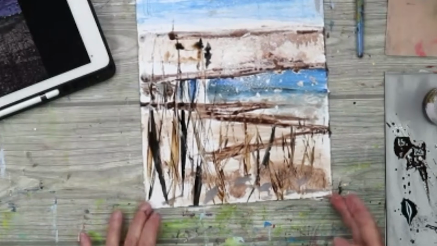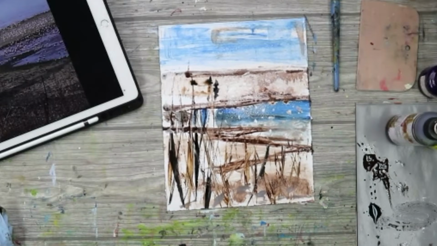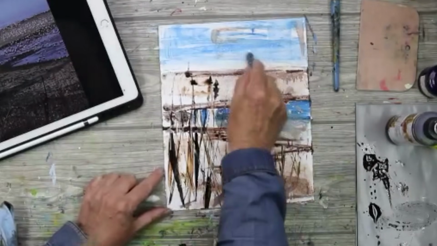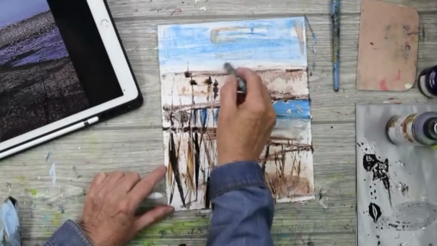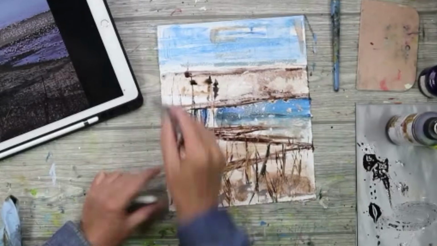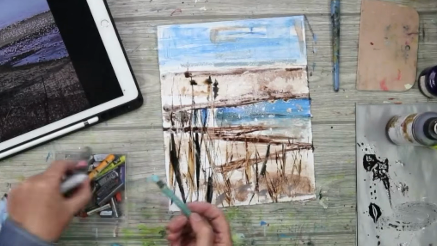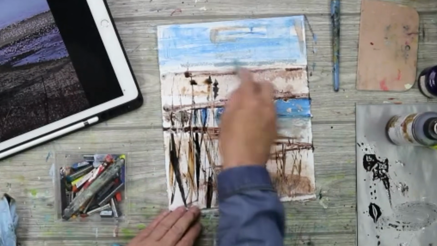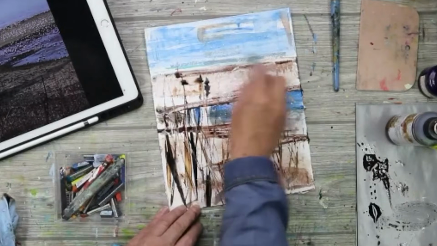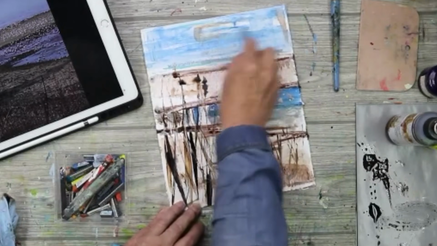And if I really wanted to do more, I could bring in another medium with this. So mark making or pastels. So let's see, got some pastel here. Maybe bring a little bit into the sky. I also have some iron bush, which is water soluble. So now I'm getting into mixing my mediums up here.